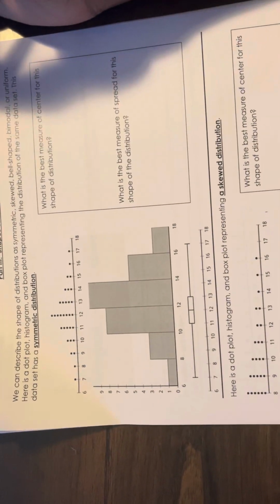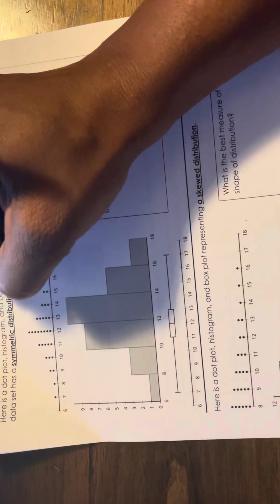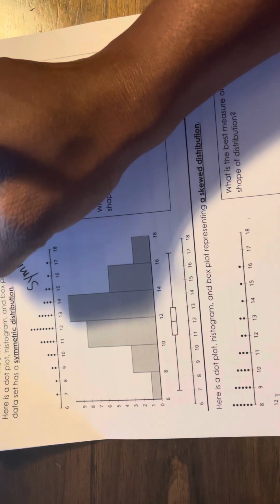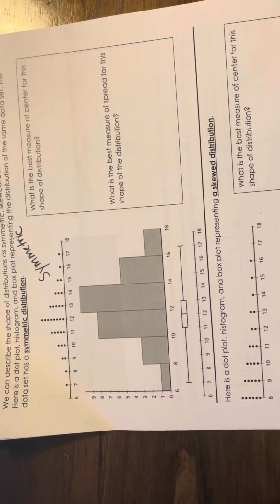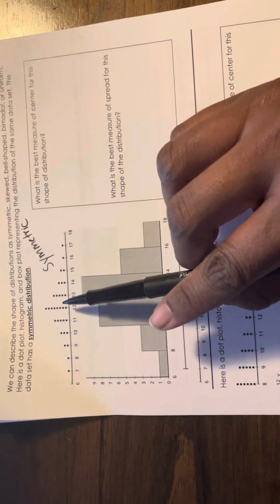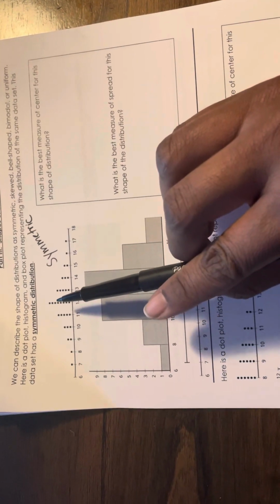All right, so here, this is called a symmetric distribution. And the reason why we call this symmetric is because if I was to cut this dot plot down the middle, it is about the same on the left side and on the right side. Okay, as far as you see, like the dots are symmetric on each side of that middle.